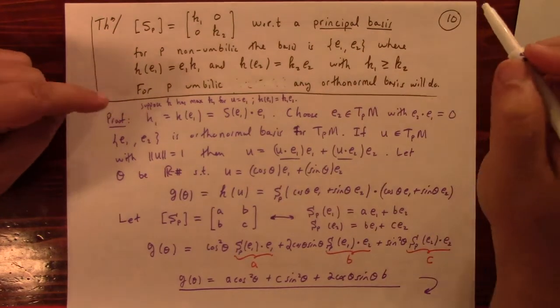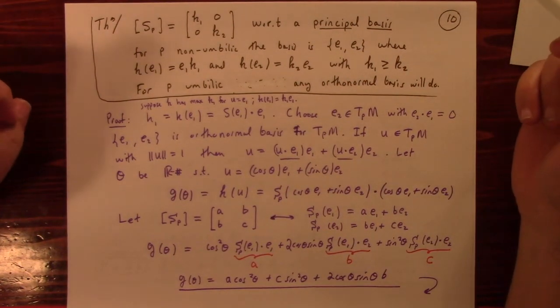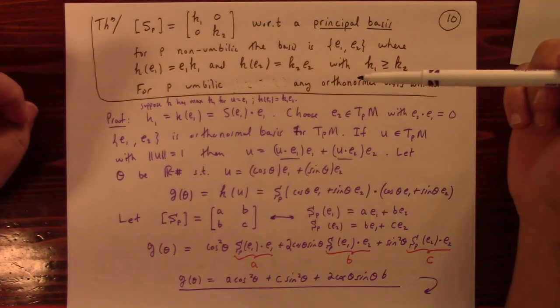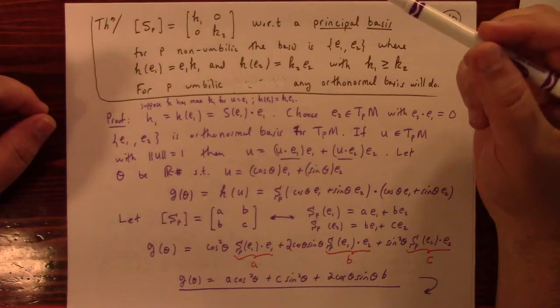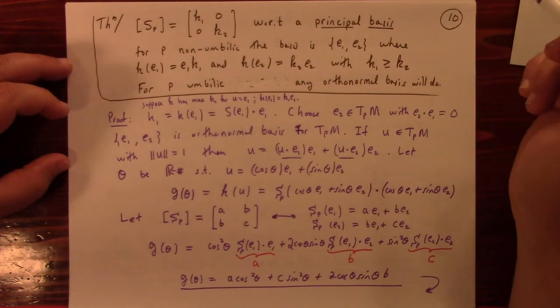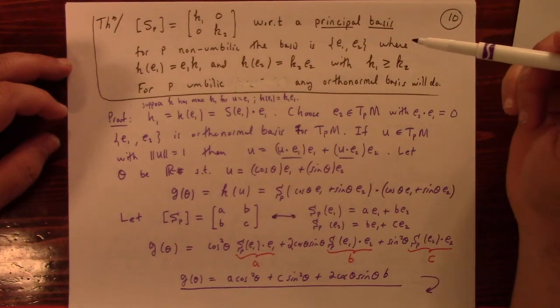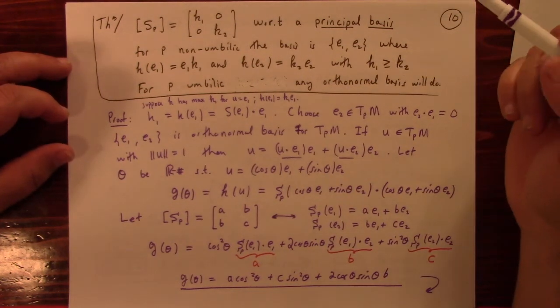And as I explained, that's a reasonable assumption because we know K, the principal curvature function, is continuous, and we're feeding a continuous function things from a unit circle, which is compact, so we know it has to take a maximum. So suppose K1 is the maximum.